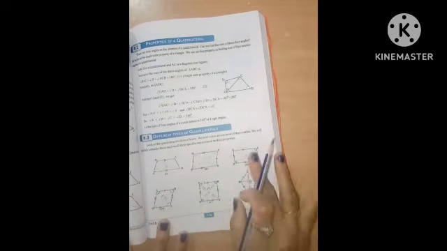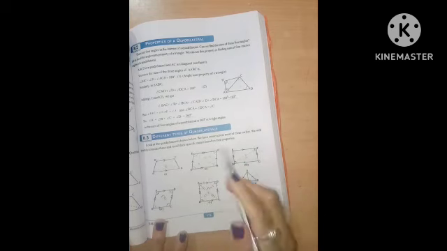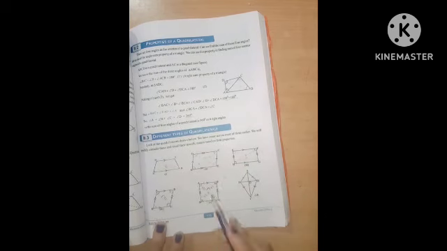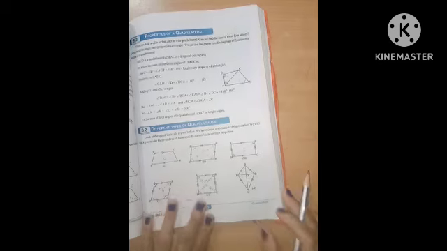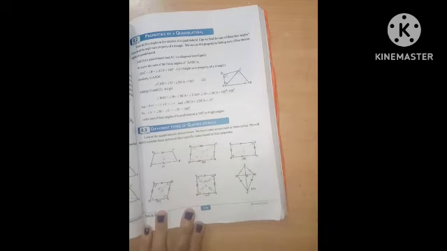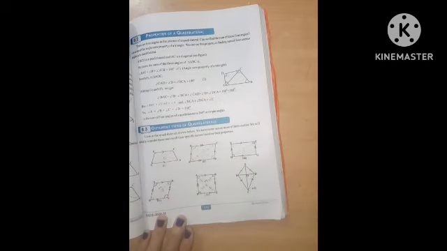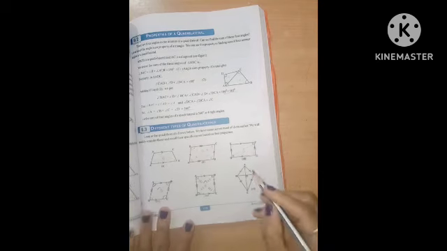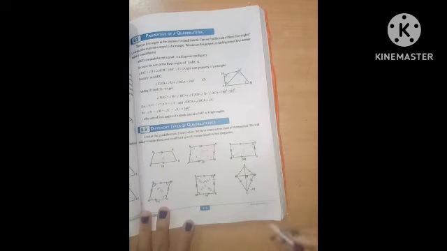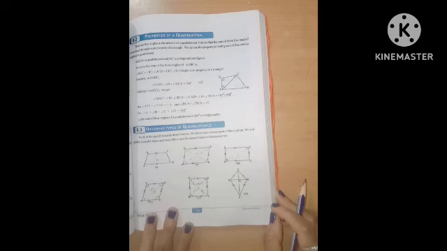This is the third, fourth and fifth figure. These three figures are all parallelograms. And next, sixth figure. What is this figure name? Kite. Very good. What is the definition of a kite? Gagan, the previous class it's over, all their definitions are over.